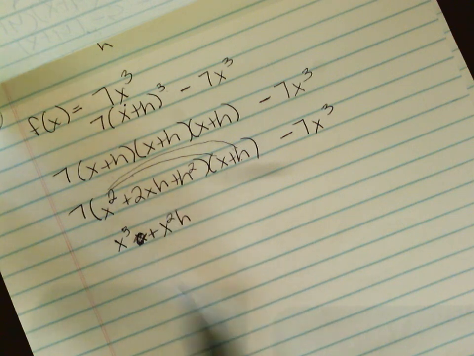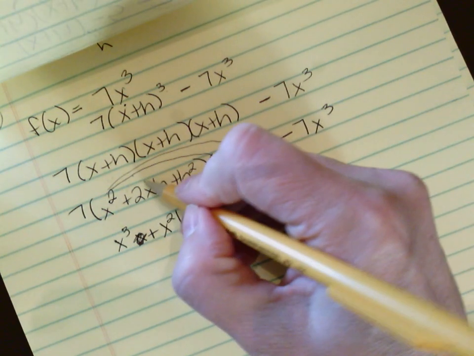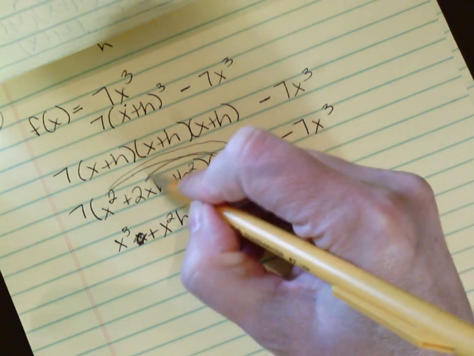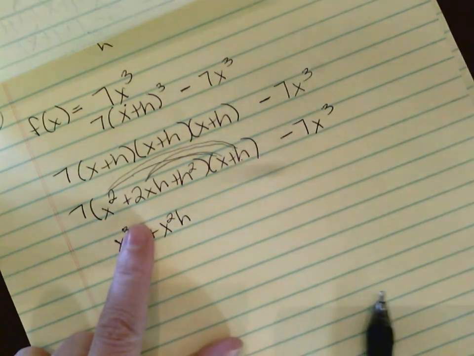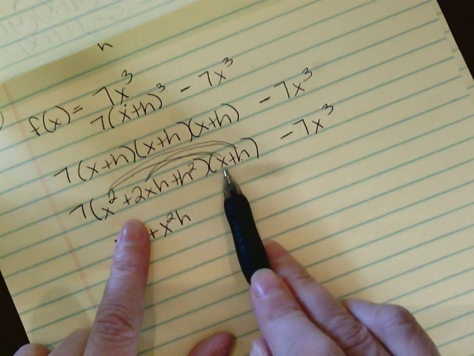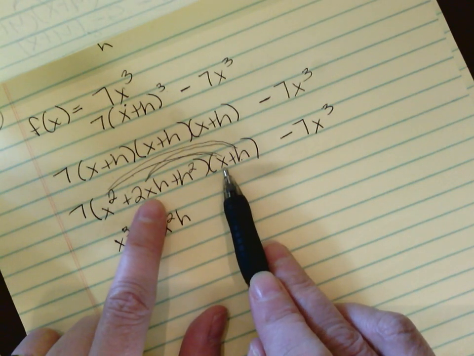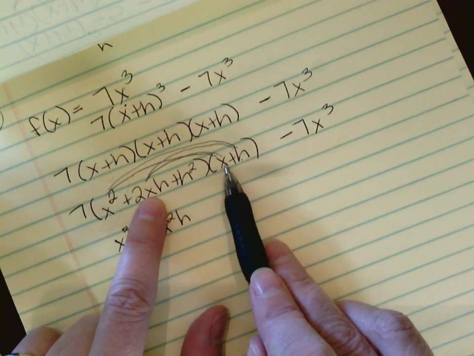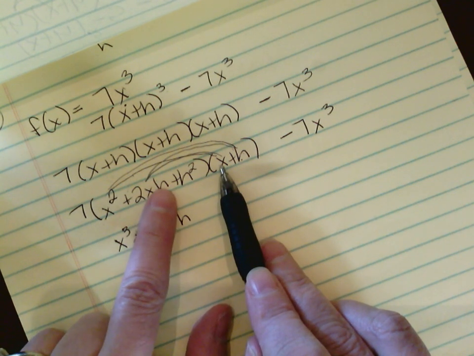Now I need to distribute this 2xh to both of these. So let's think about what that means. The first thing I have is 2xh times x, which means my x here is going to end up being squared. So it's just going to give me 2x squared h.